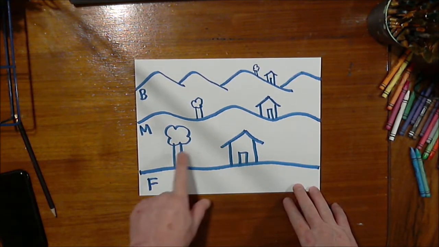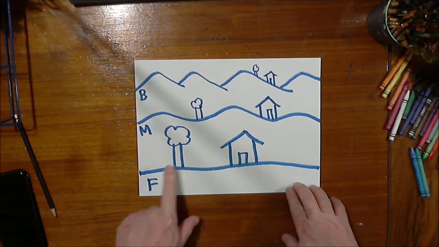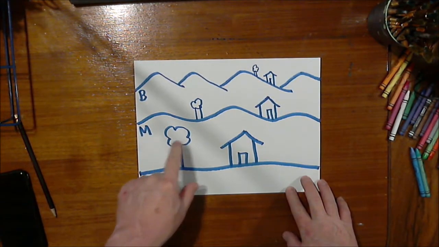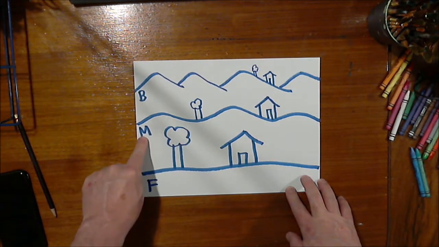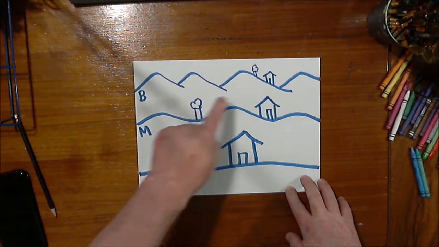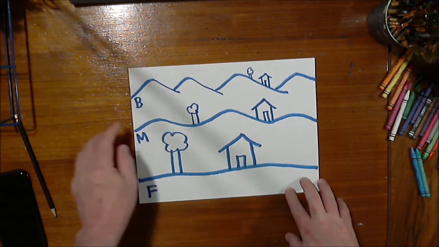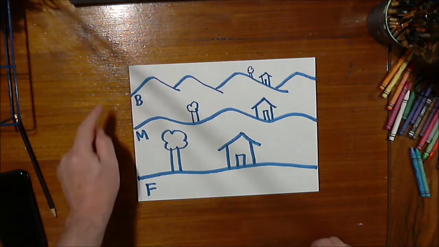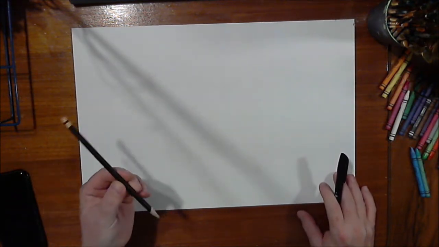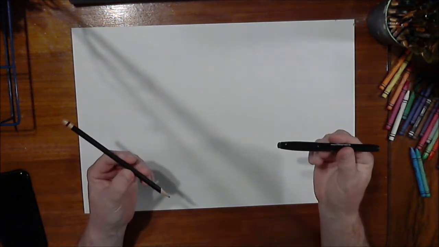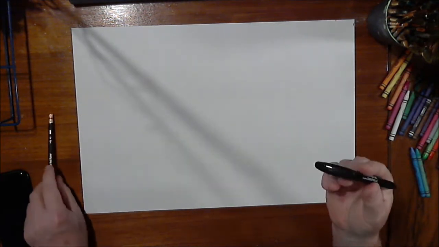This house and this tree is closer to me because it's in the foreground. This house and this tree is a little smaller because it's in the middle ground. And this house and this tree are small or tiny because they're in the background and they're far away. Now let's get started with our drawing. I have my sheet of paper ready, and you could draw with pencil, or you could draw with pen or a marker. I'm going to do it with a marker just so that you can see it better.